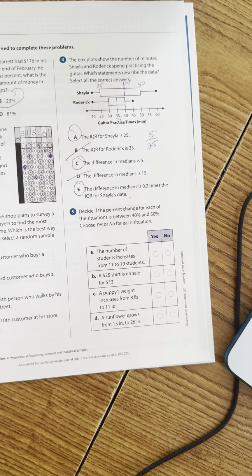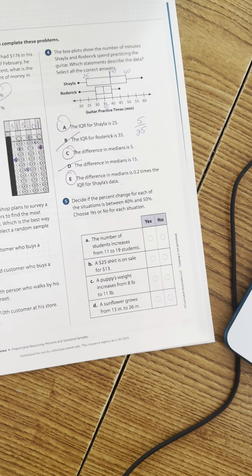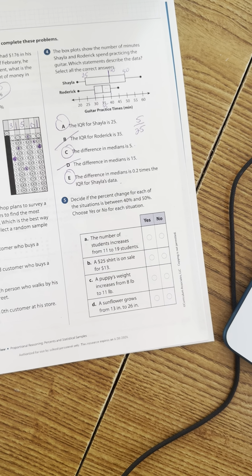All right, number 5, decide if the percent change for each of the situations is between 40 and 50%. Choose yes or no for each of the situations. The number of students increased from 11 to 19. So we have an increase of 8. 8 is 8 out of 11. Let's do that really quick. 8 divided by 11 is equal to 72%. So that one is not between 40 and 50%.